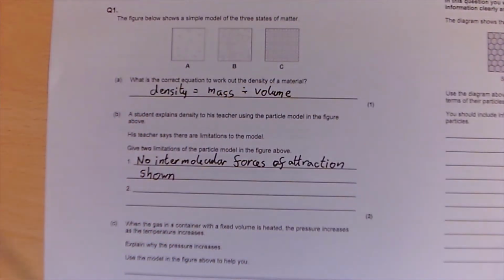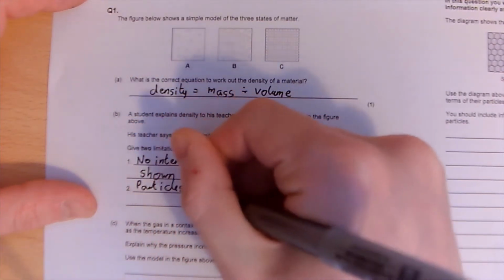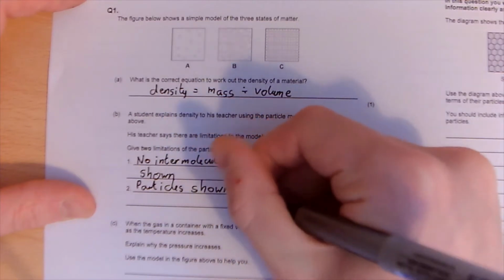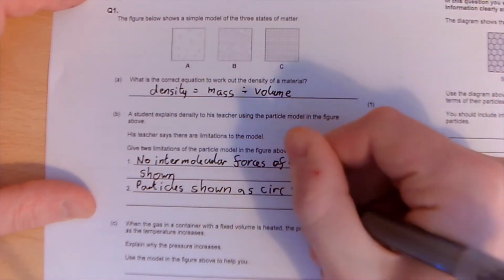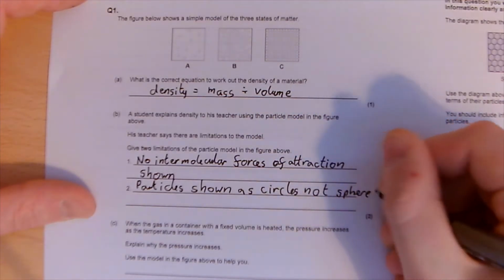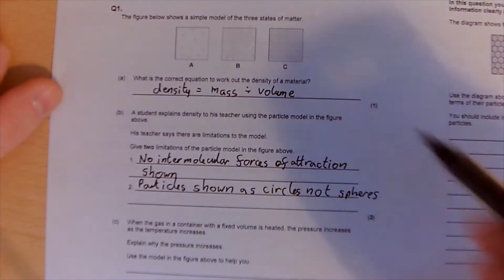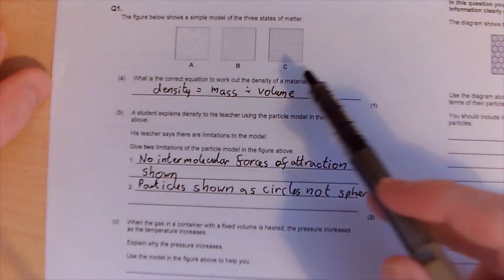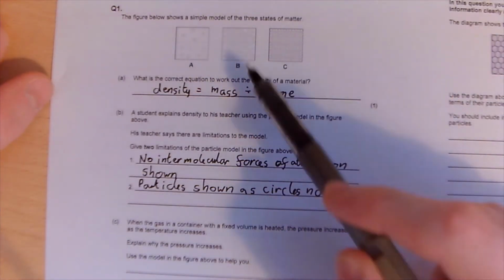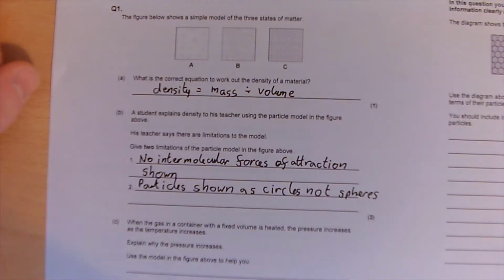We could also say something along the lines of that particles are shown as circles, not spheres. It's circles on a page, not spheres. And that's enough for our 2 marks there, 1 for each point. We could also say that the particles aren't necessarily all the same size. So the particles in the diagram look to be slightly different sizes in some parts of the diagram compared to the others. So we could say something along those lines as well.